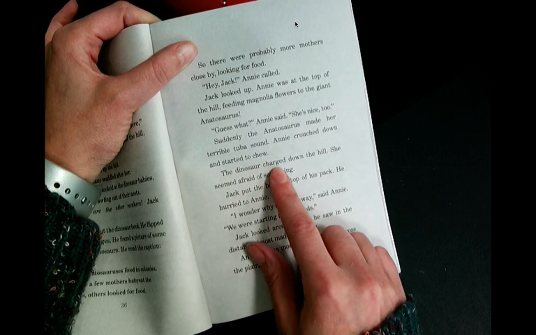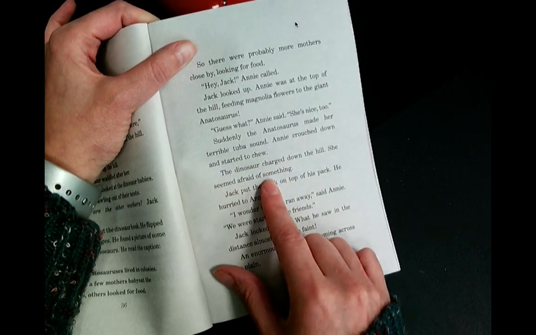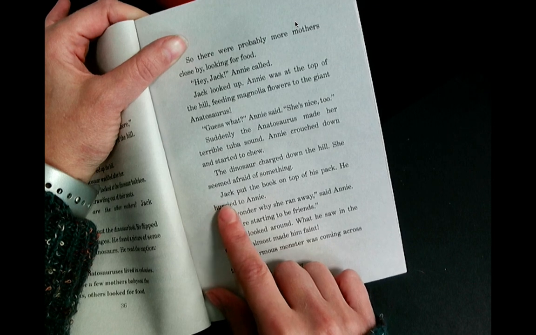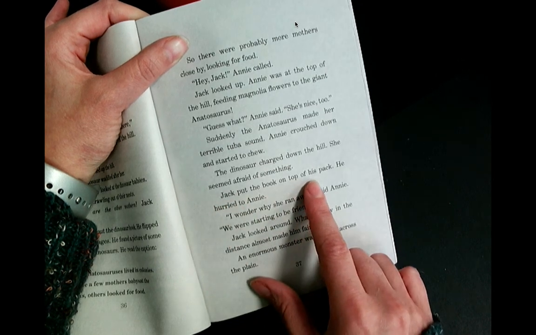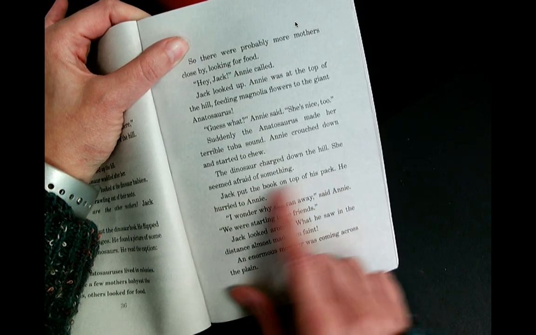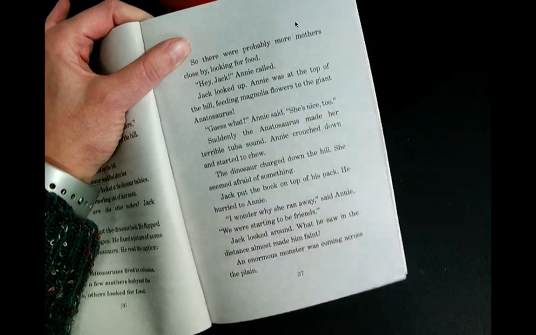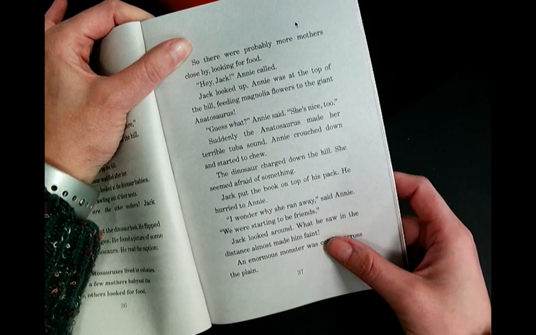The dinosaur charged down the hill. She seemed afraid of something. Jack put the book on top of his pack. He hurried to Annie. I wonder why she ran away, said Annie.